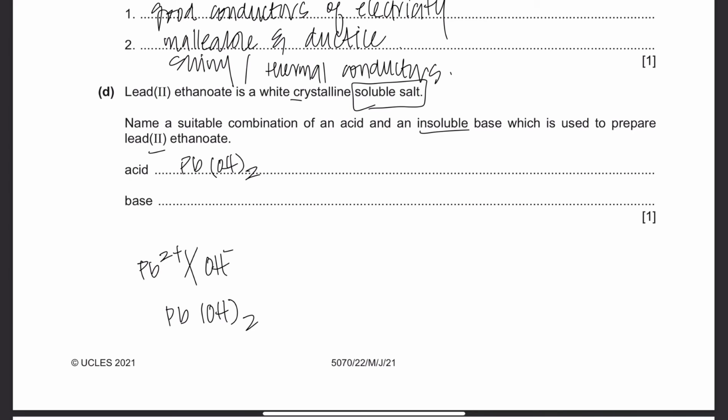So name a suitable combination of an acid and an insoluble base. So आपको lead, since lead is the positive ion, आपको इसके साथ negative चाहिए, और negative will be your hydroxide, right? And ethanoate is actually the anion. So ethanoate क्या होता है? That's your anion. तो ethanoate के साथ आपको positive ion चाहिए, right? Oh sorry, that's the base. So ethanoate के साथ आपको positive ion चाहिए, और since it's an acid, so आपको ethanoate के साथ H plus चाहिए.